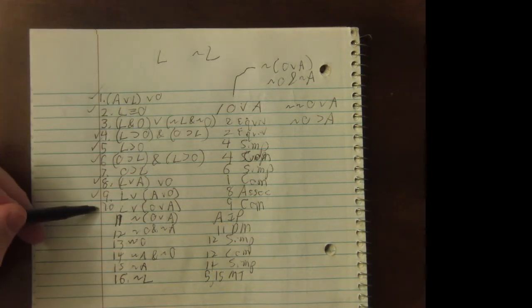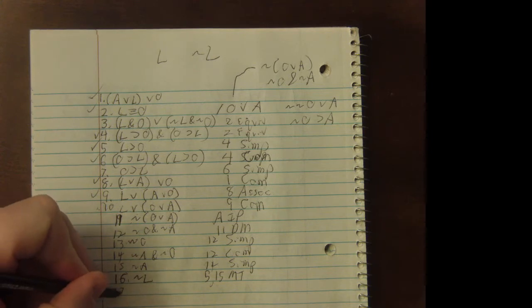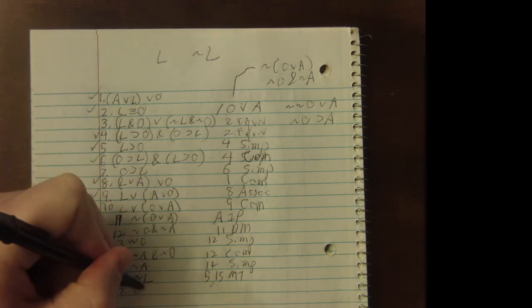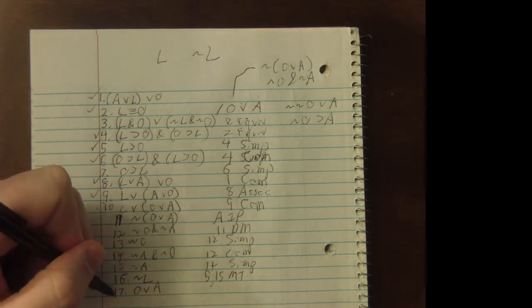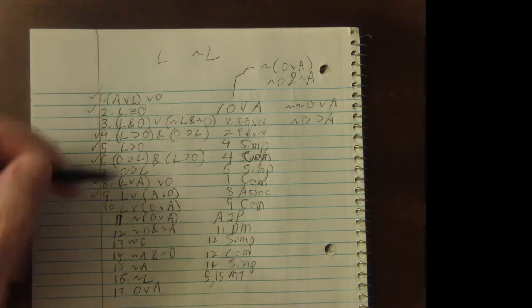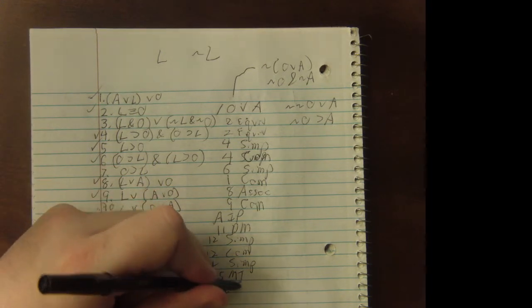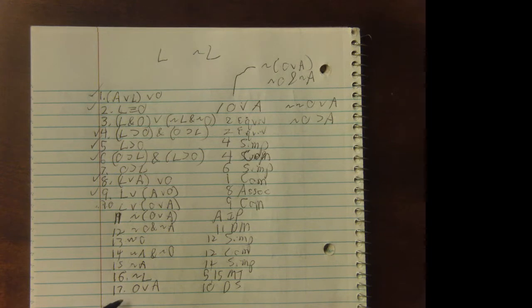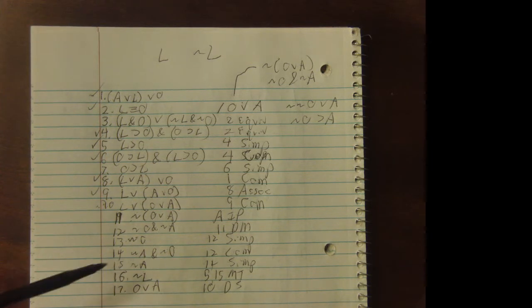And that's why I like to put check marks next to the ones I already broke down. Well, wait a minute. I can, for instance, get O or A using line 10, disjunctive syllogism. And now you might be tempted to continue and say, well, I could do a disjunctive syllogism with lines 17 and 13 and get A and not A. That's a contradiction. But look, we already have one.